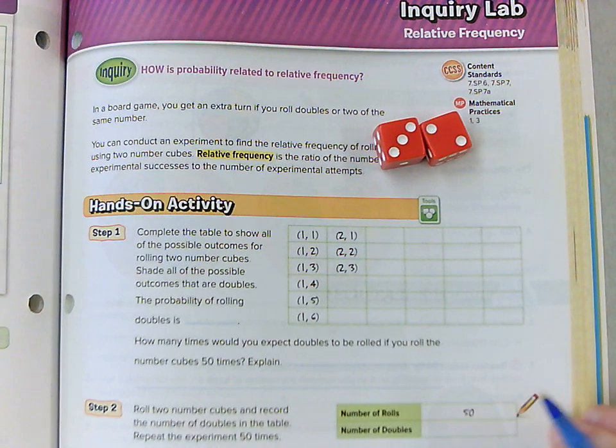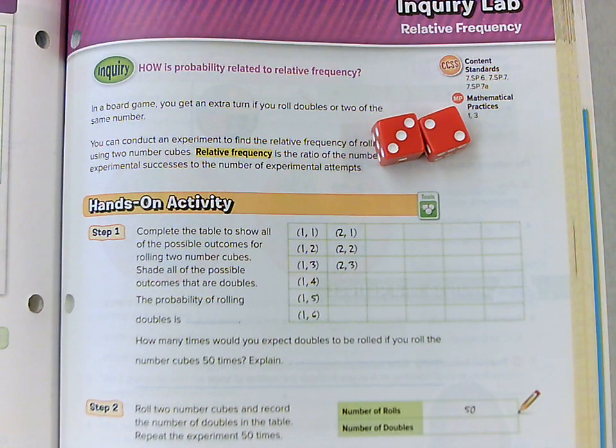Alrighty, you should be on 719 with me right now, which is just an inquiry lab. It's something that appears before we actually do lesson 2 with theoretical and experimental probability. But this is a good way to just introduce it to start with. And I'm going to do not really an experiment with you, but something a little bit more hands-on.